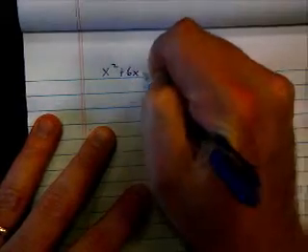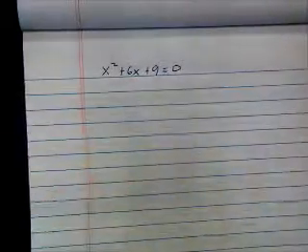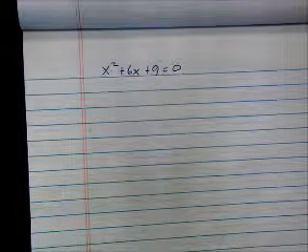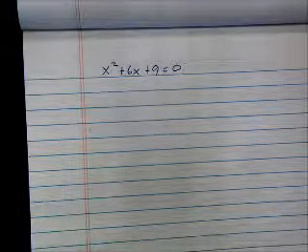x squared plus 6x plus 9 equals 0. Now, if I saw this problem on a quiz or on a test, the reality is I would factor this one because it factors very easily. But let's do it by the quadratic formula anyway.